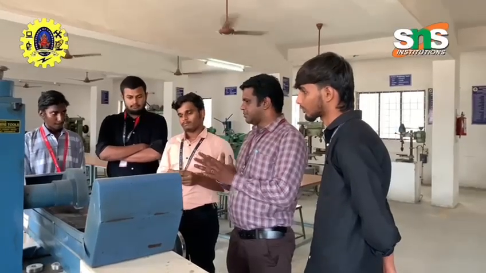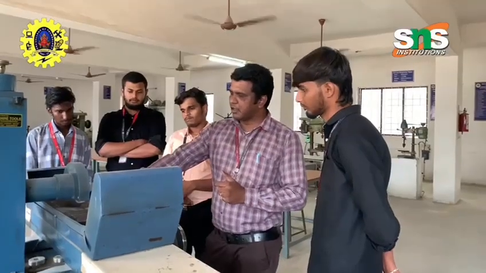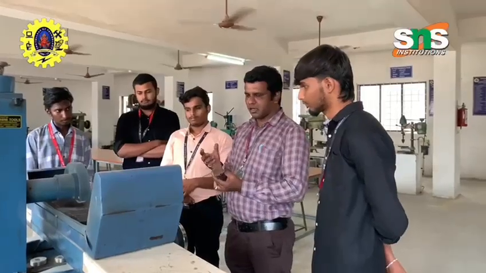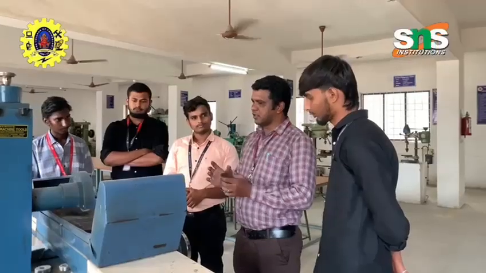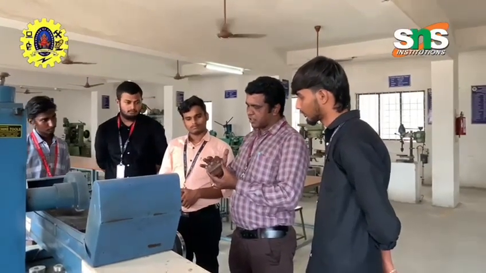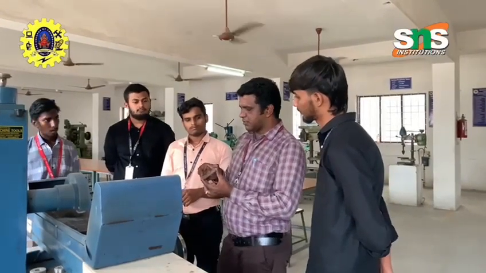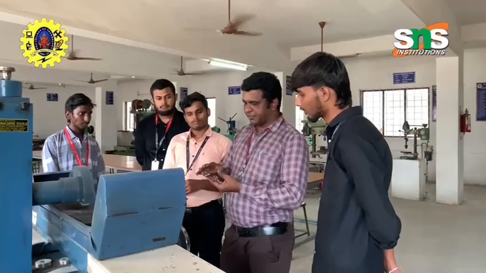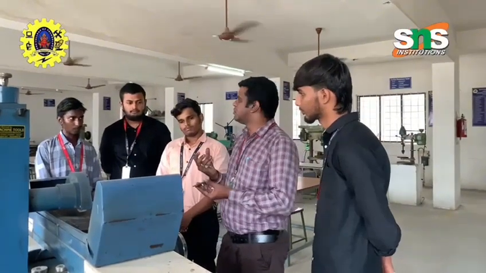So the basic purpose is that we want to use this surface grinding machine. We just want to remove the unwanted material from any workpiece. Okay, if you take this as the workpiece, we are using this particular machine if we want to remove the surface of the particular material. So what will happen if I remove the surface of this material? The finish of the surface of this particular material will become very smooth.